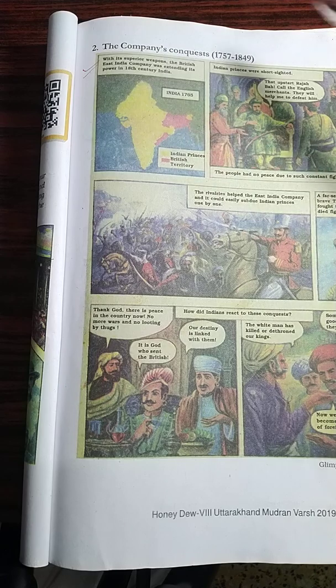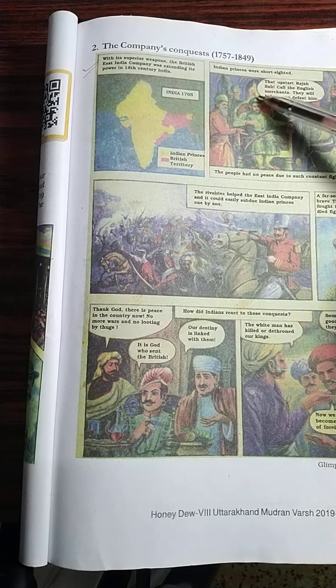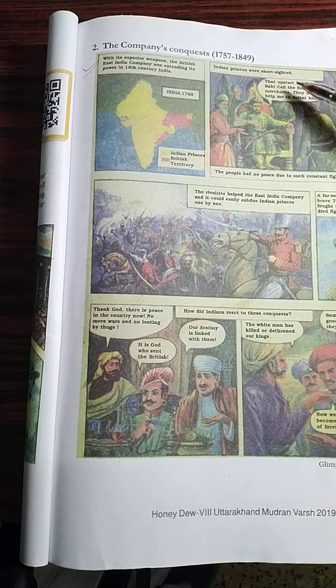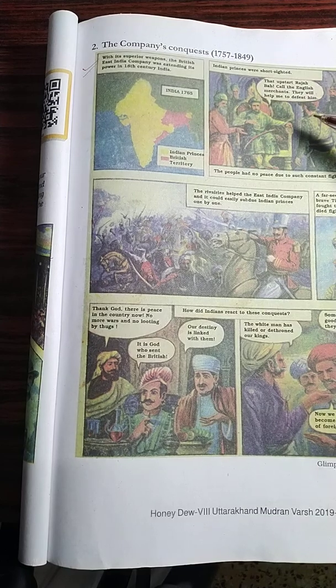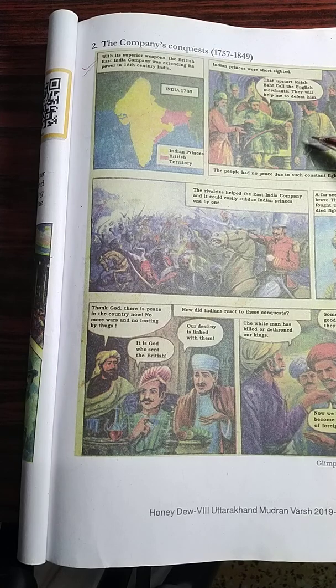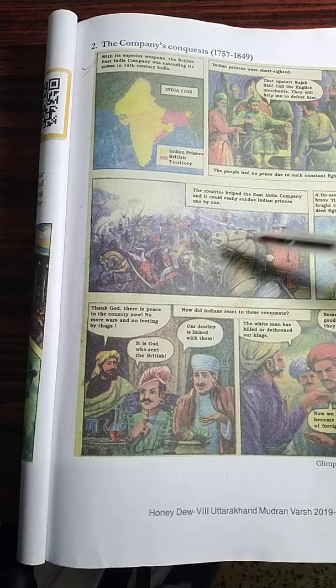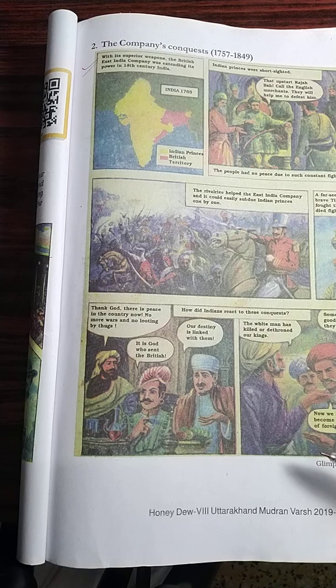Now, next, this one paragraph. Indian princes were short-sighted. That upstart Rajah called the English merchants, saying they will help me to defeat him. Now we have become slaves of foreigners. I'm going to explain this page.